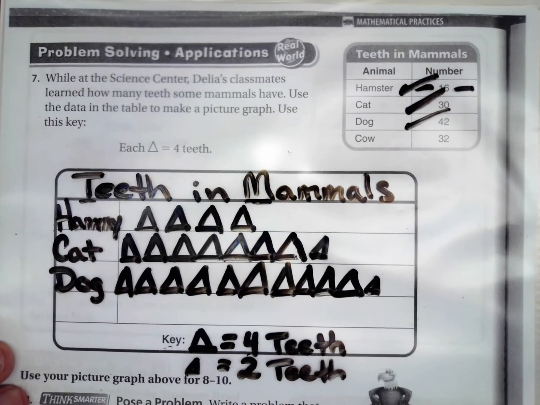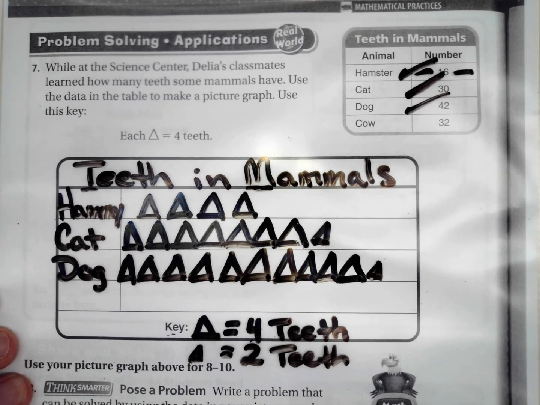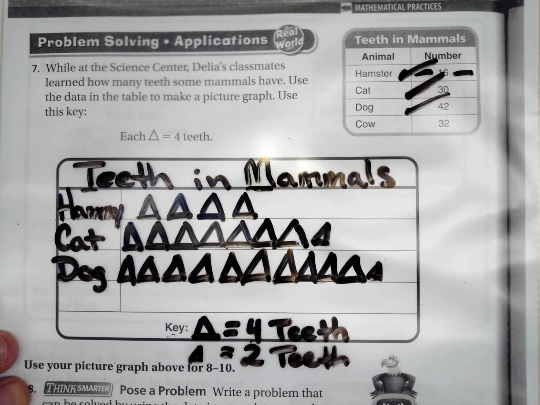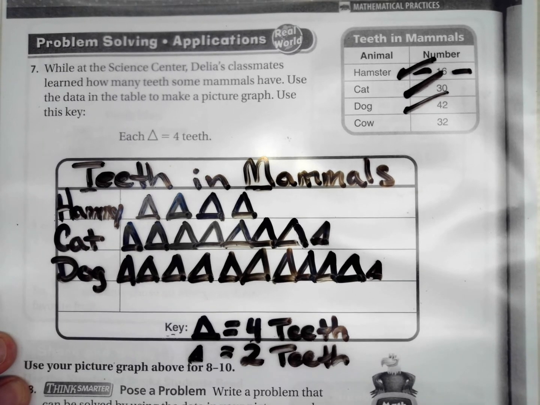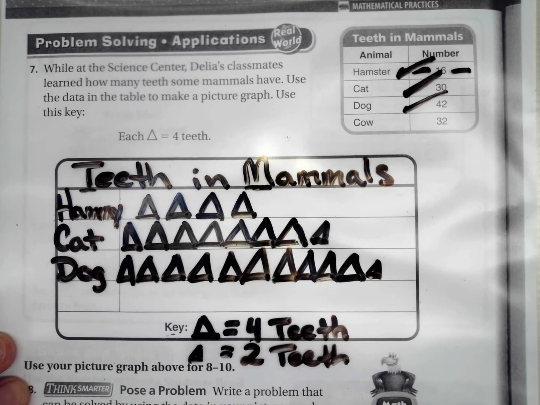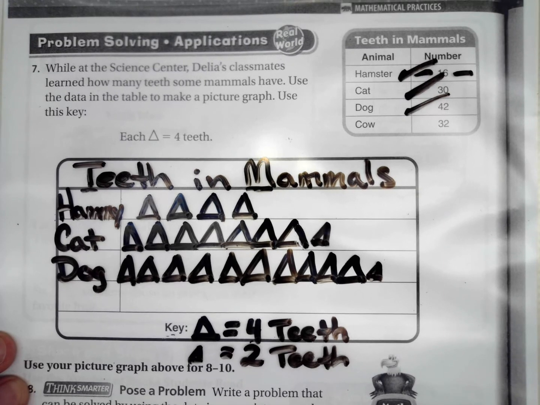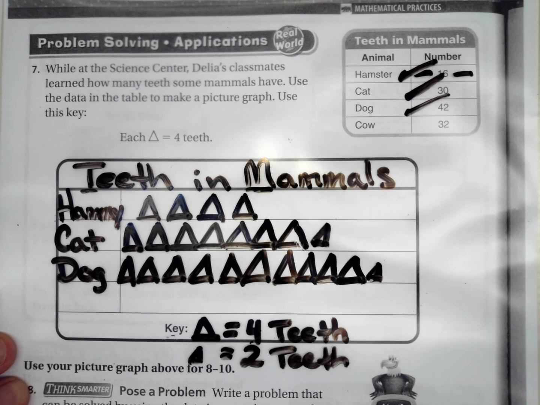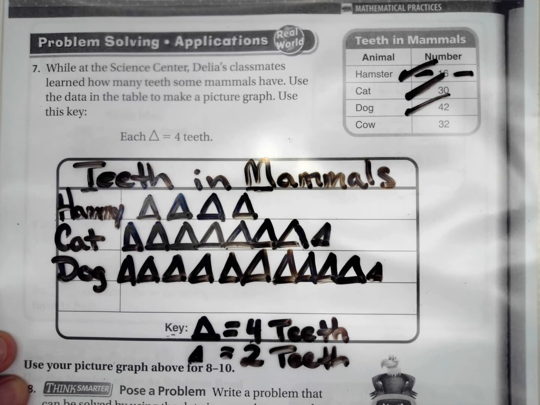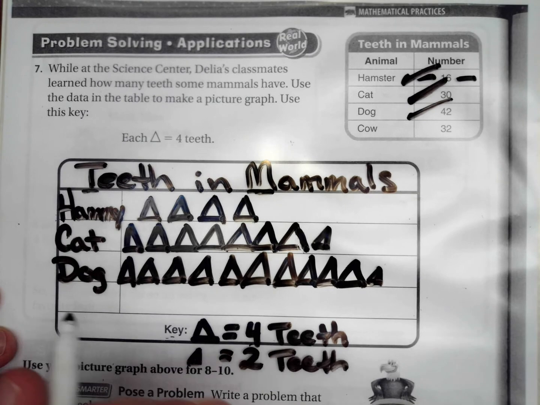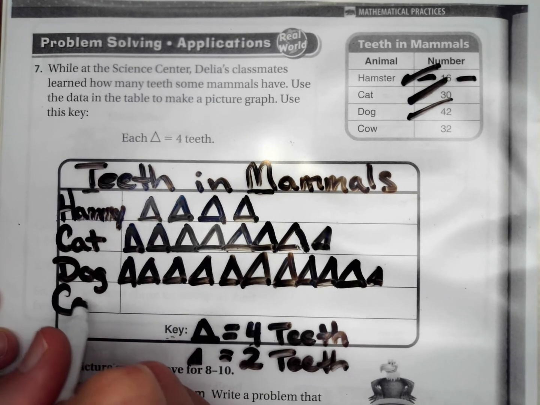Finally, down to our friend the cow. A cow has 32 teeth. I don't know if you know this or not, but humans, generally speaking, unless they've had their wisdom teeth pulled, also have 32 teeth. But as we looked in the science lesson, I think our teeth look a lot different than a cow's teeth. But let's draw this picture for the cow, and we will be done for today.